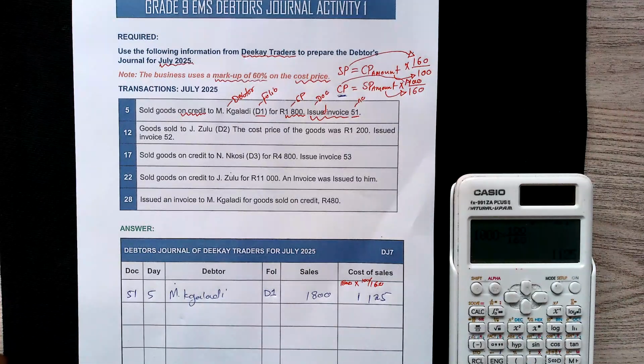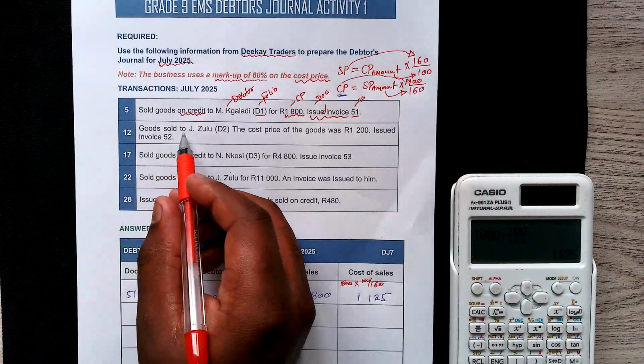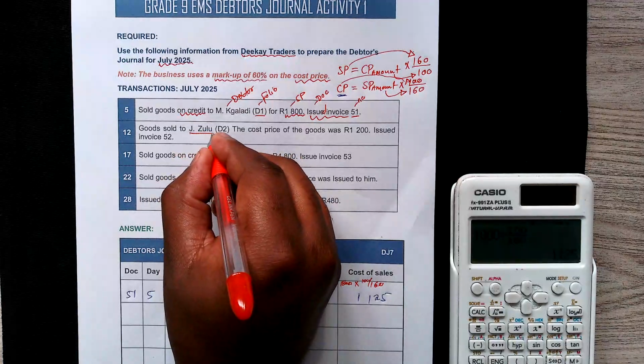Okay, let us move on to day 12. Day 12, goods sold to J Zulu.